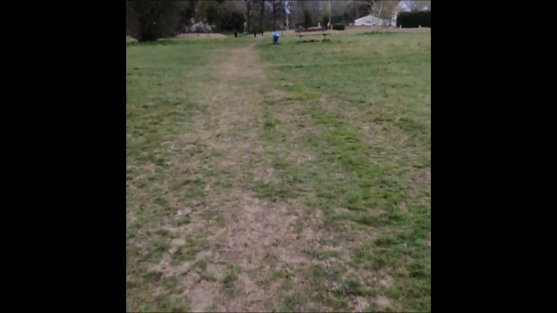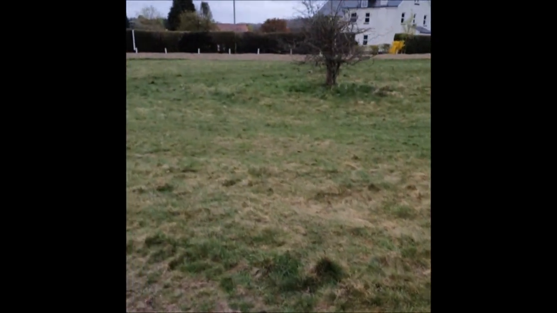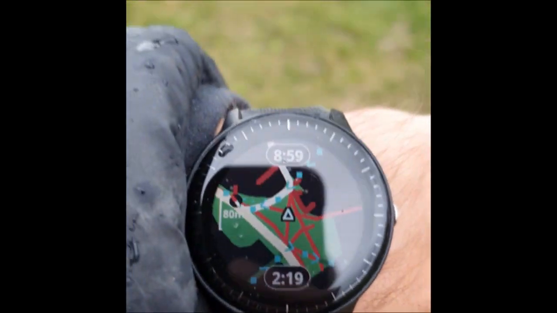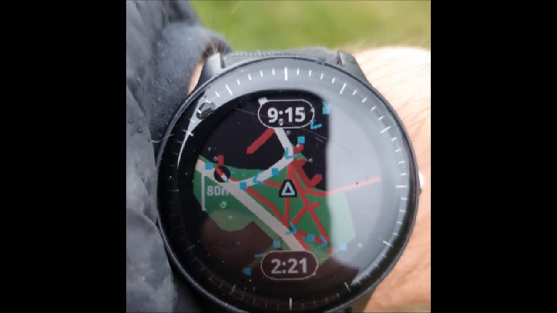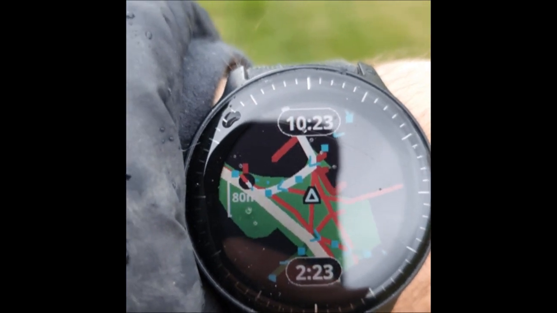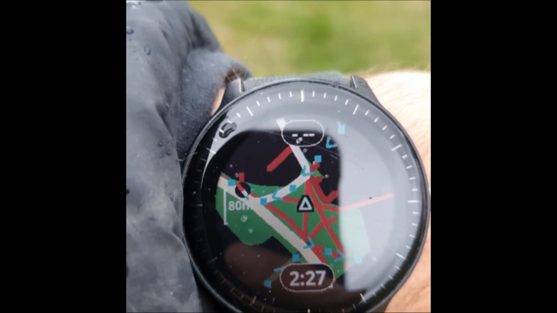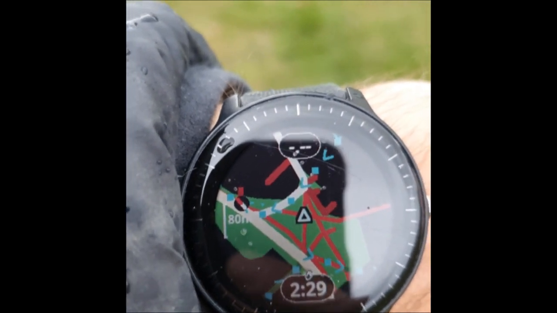So you can see just here there is a footpath that crosses my path. It's very faint actually, but it is a footpath. You can see we are at that footpath there. So if I walk down in that direction, I'll walk to the left on the watch back towards where we started. So let's walk that way.